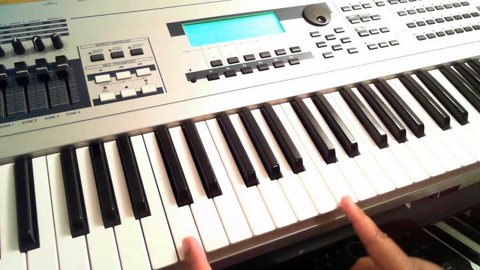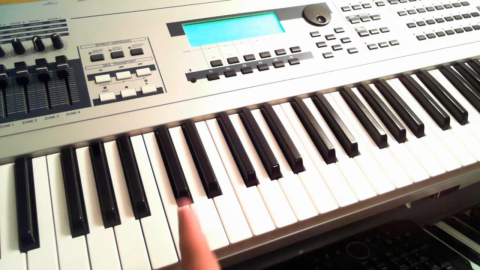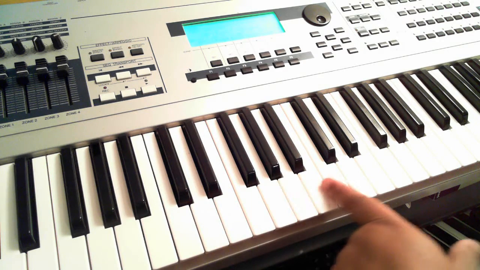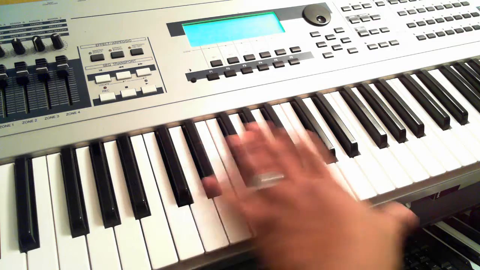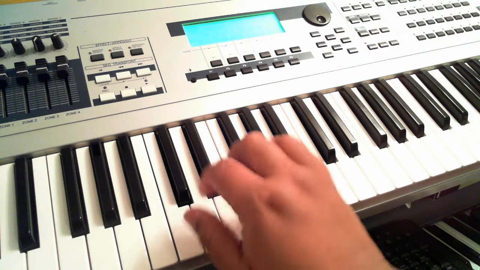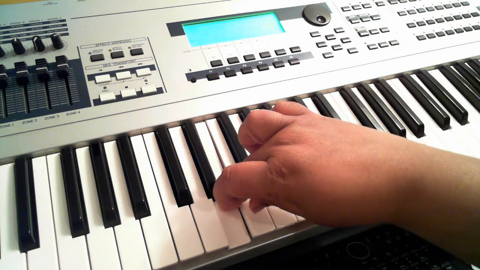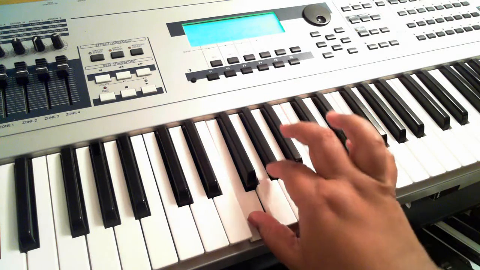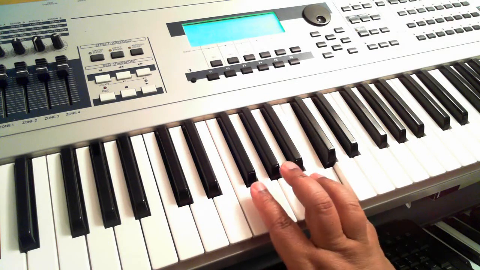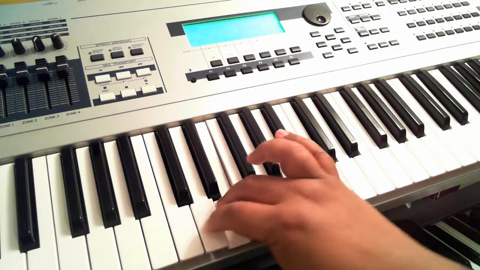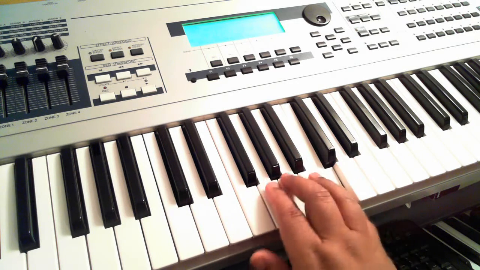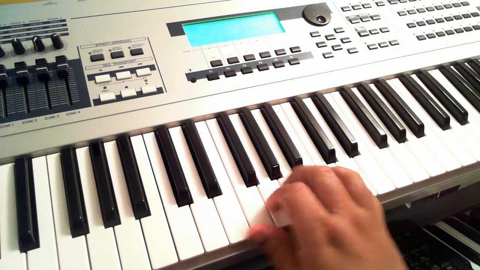Here's the trick for C major. C major is so easy. You start on C and you play all the white notes up to C again and play no black notes and you have your C major scale. 1, 2, 3. Take your thumb under, place it on F, G, A, B, C. Do that together. And that's a nice way of playing your scale.